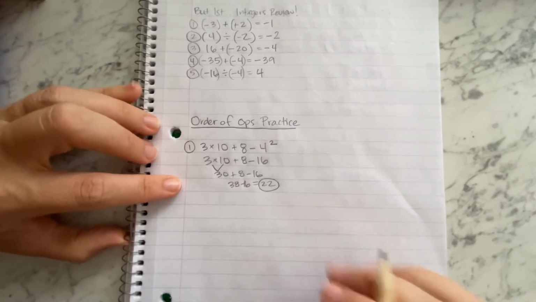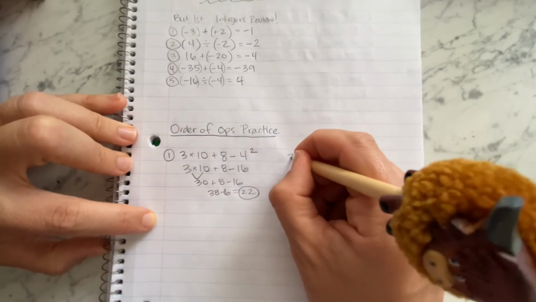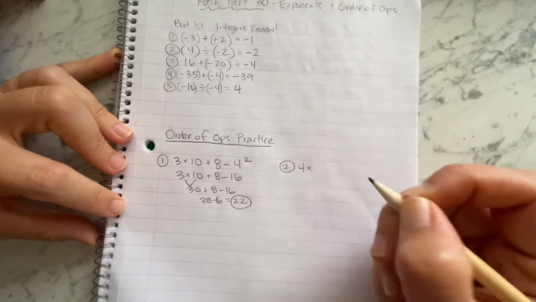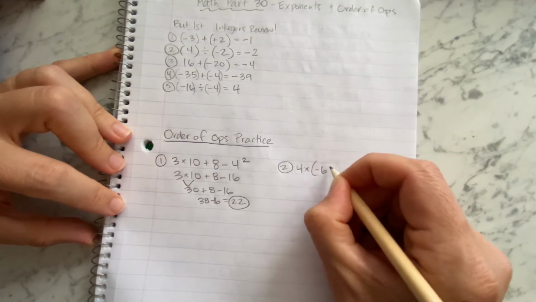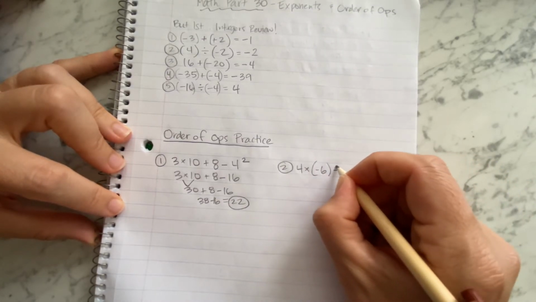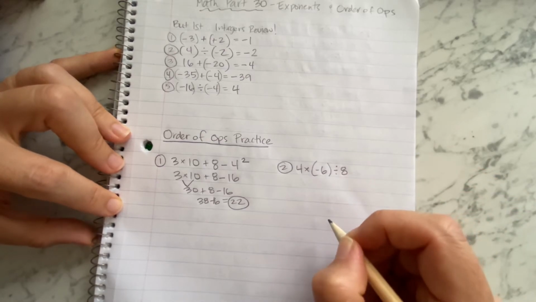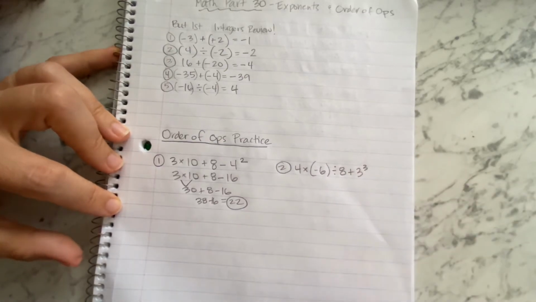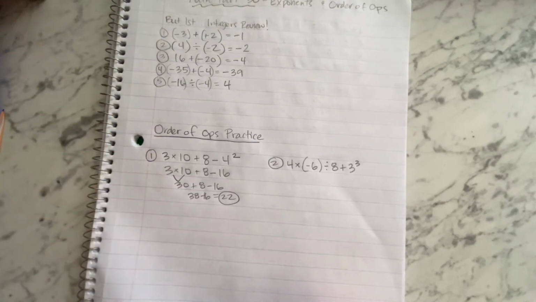Okay, next problem. Let's do it over here. Next problem. 4 times -6 divided by 8 plus 3 to the 3rd. Okay, go ahead, pause your video and work that one out.